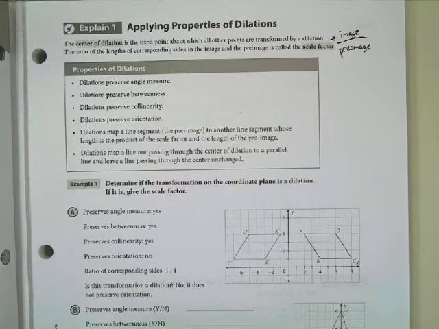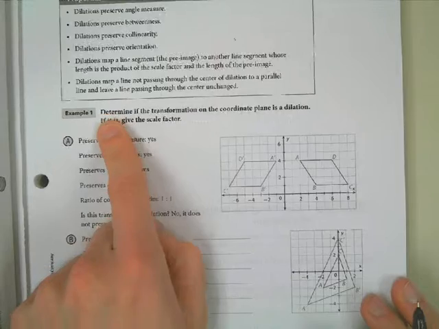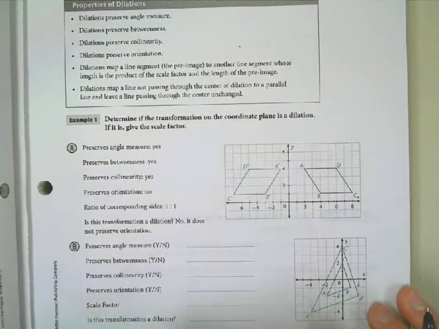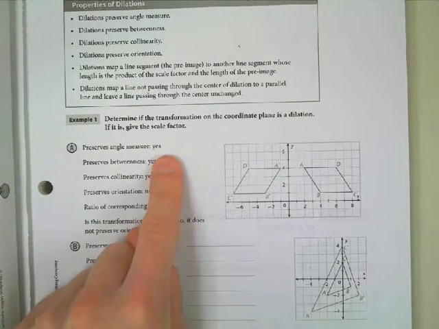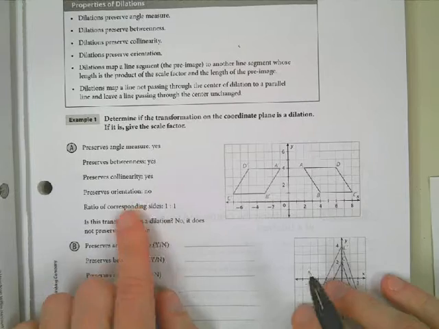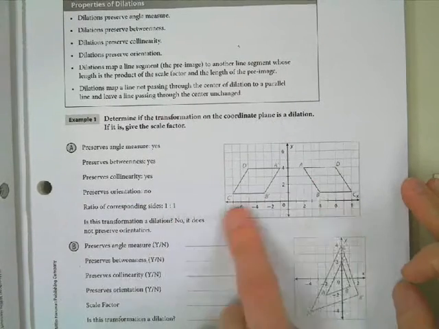Example 1 says, determine if the transformation on the coordinate plane is a dilation. If it is, give the scale factor. So if we look here, it preserves angle measure, it preserves betweenness, it preserves collinearity, points are still in the same order, but it does not preserve orientation, right? What type of transformation is being shown here? It's a reflection, not a dilation, okay? So it does not preserve orientation.